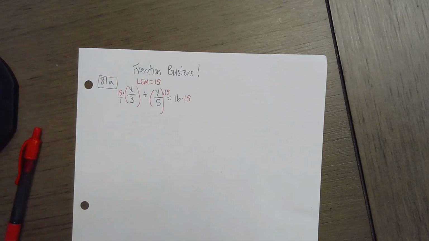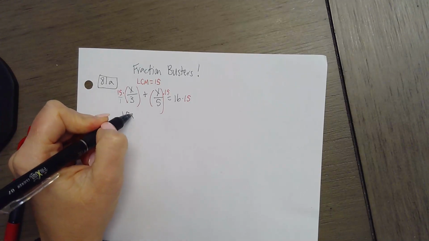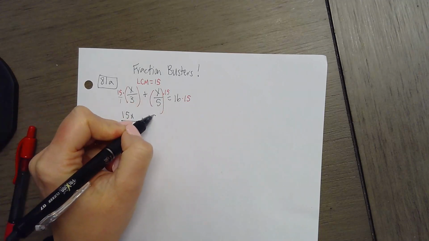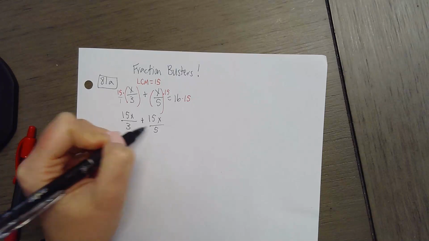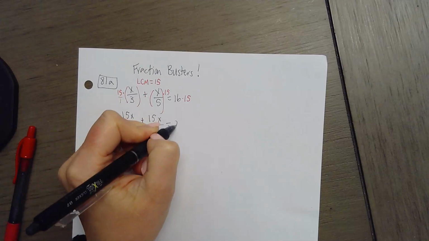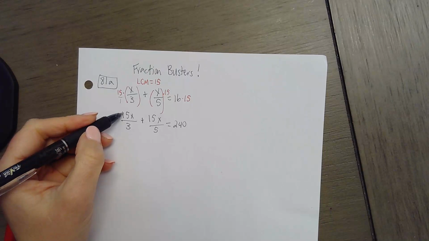So then I just go through and do all my multiplication. 15 times x is 15x, and then I rewrite the denominator, and then again 15x, rewrite the denominator, and then 16 times 15, you can use a calculator, is 240. Now I just simplify.